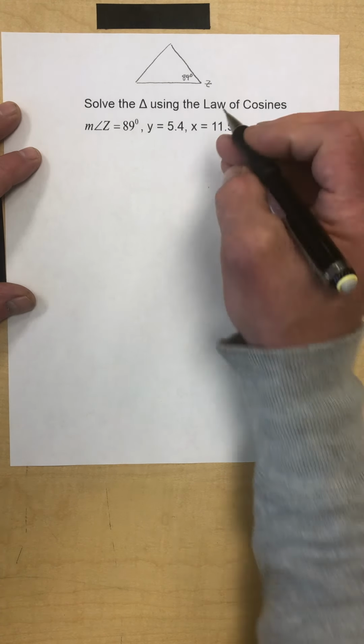So little z squared equals 11.5 squared plus 5.4 squared minus 2 times 11.5 times 5.4 times the cosine of angle z, and angle z is 89 degrees.